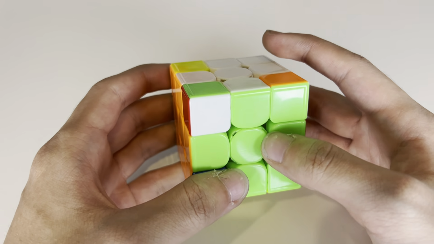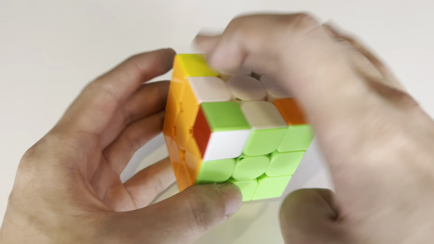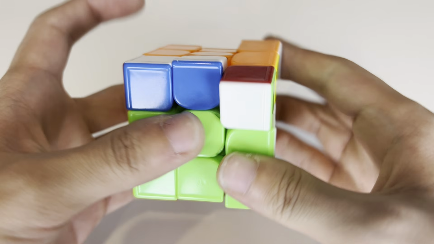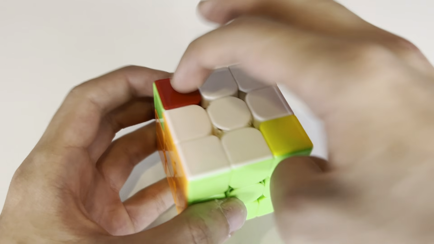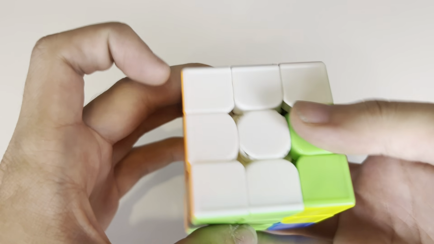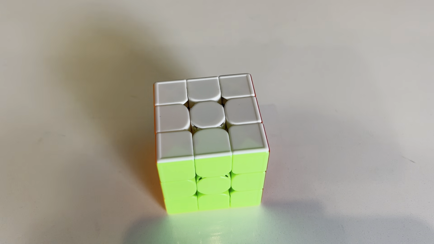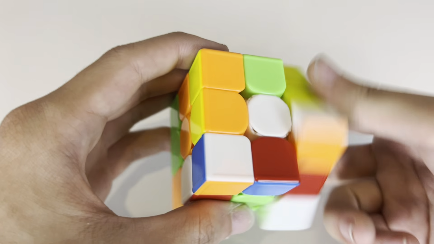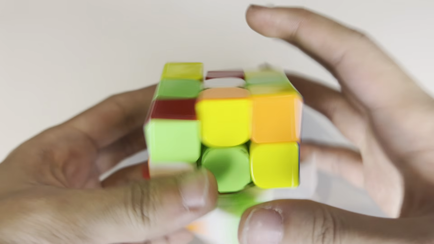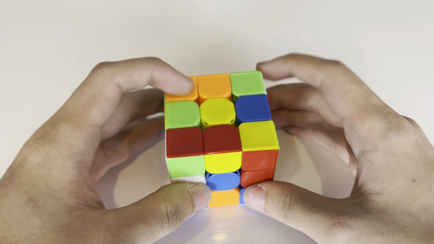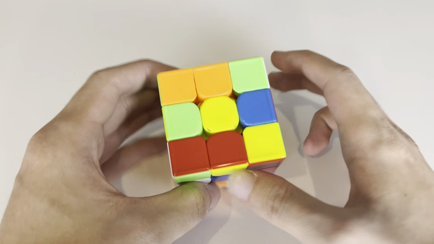I think what I'd probably do is the most vanilla solution possible, where I go here, then we'll go here, and then we'll cancel into the twist. All right, so now final solve. Okay, yeah, that's the right scramble.